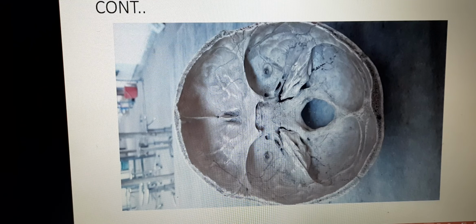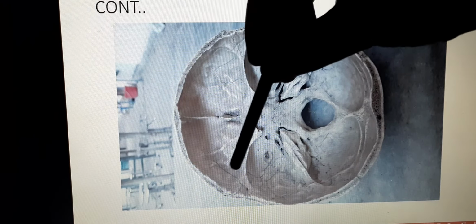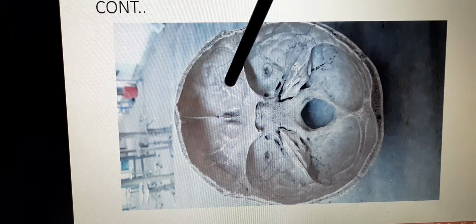Generally in adult life it is closed, but during early childhood it is patent, and a connecting vein between the nasal mucosa and the superior sagittal sinus passes through the foramen cecum. These are the impressions of sulci and gyri of the cerebral surface of the orbital plates.